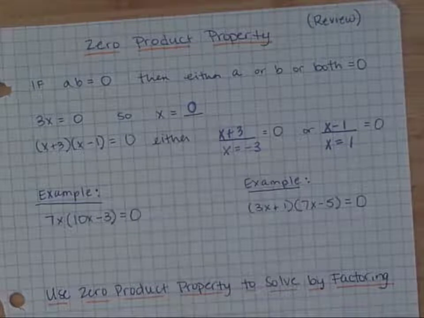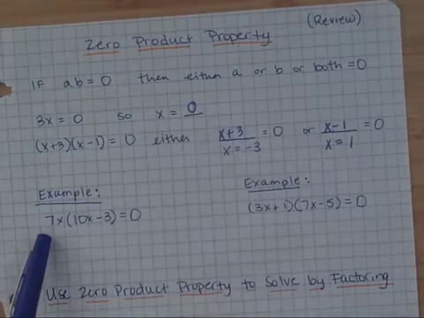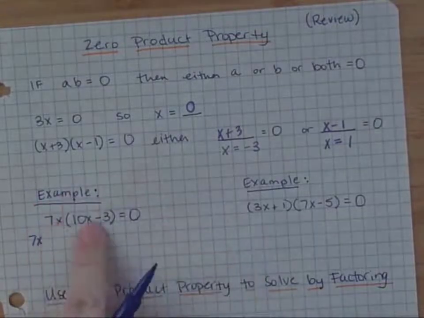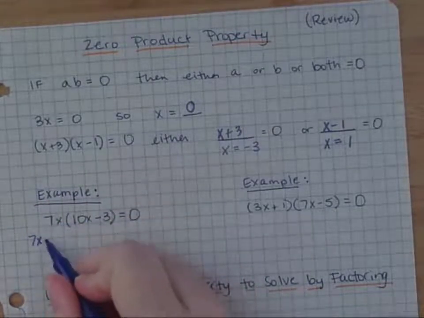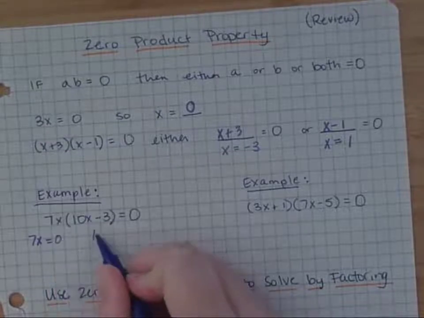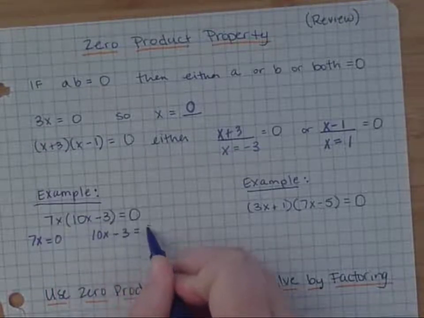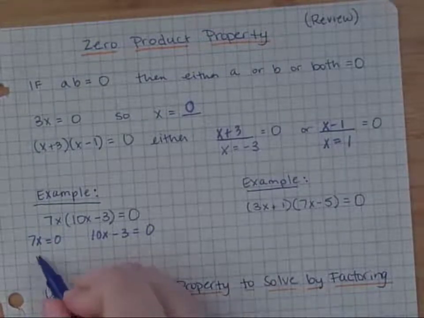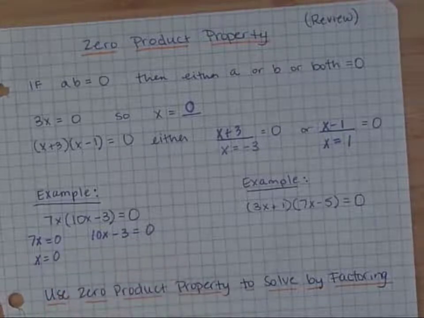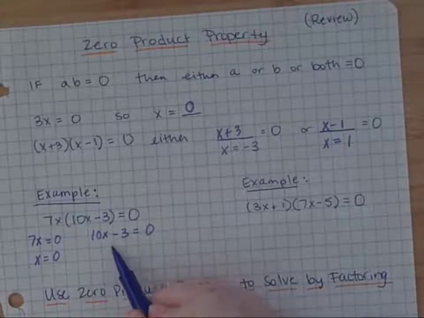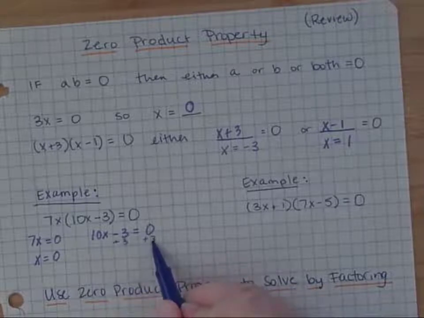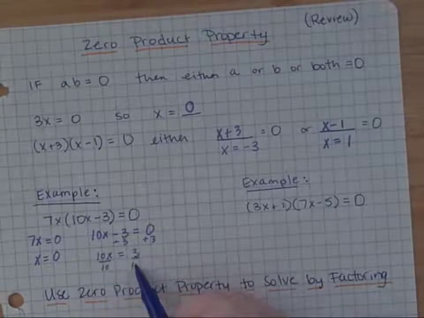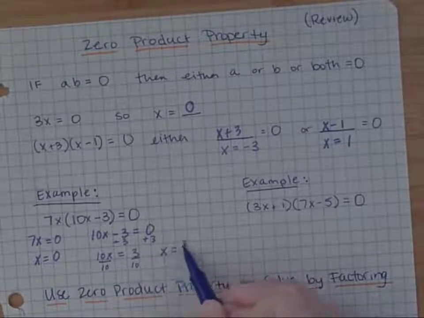So, for example, we could have a monomial times a binomial. We would say, okay, well, if this times that equals 0, either this, 7x, equals 0, or that, 10x minus 3, equals 0. We can solve for x. Divide by 7, doesn't matter, x still equals 0. Or add 3 to both sides, 10x equals 3, divide by 10, or x equals 3/10.